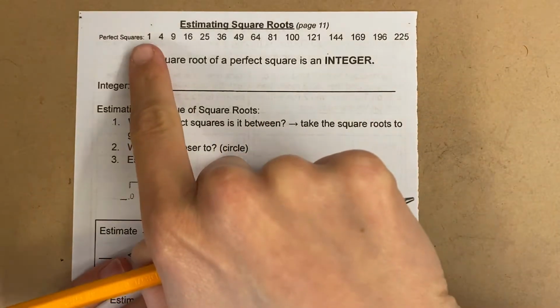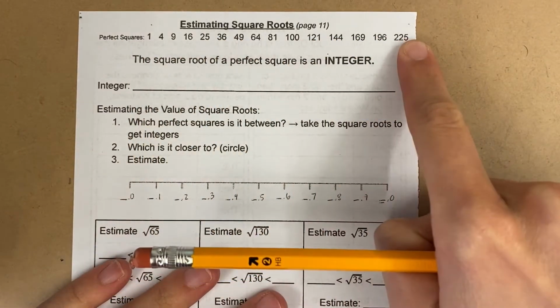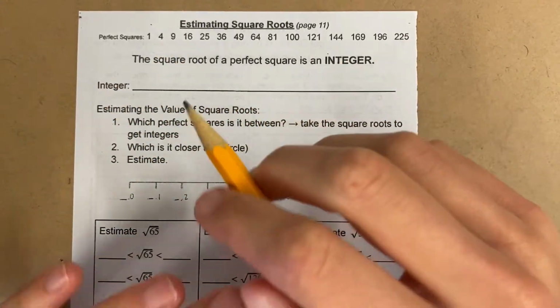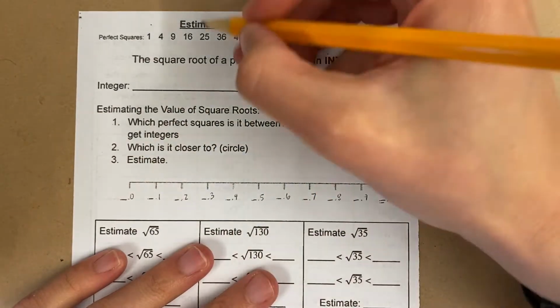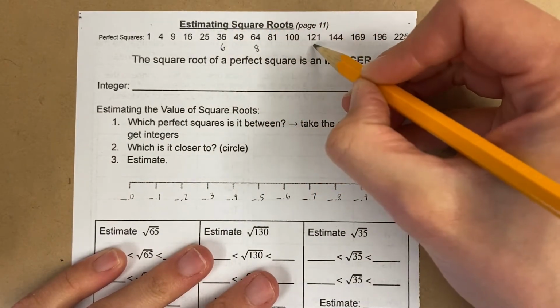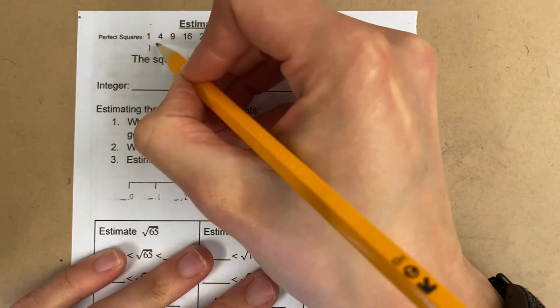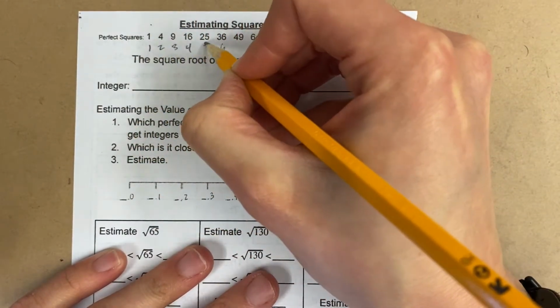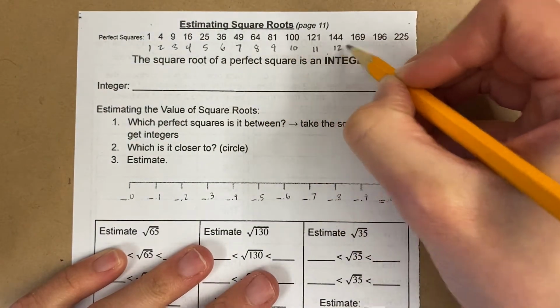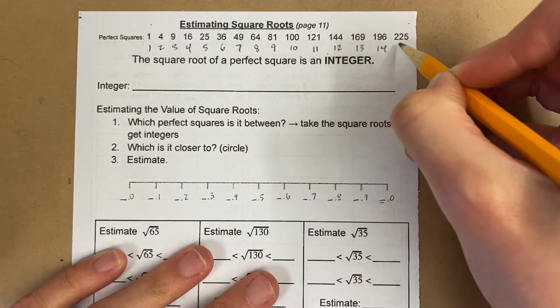Okay, these are called perfect squares. The square root of a perfect square is an integer. Like these square roots, for example, the square root of 36 is 6, the square root of 64 is 8, the square root of 121 is 11. You know these. In fact, you can even make your life a little easier by just quickly square rooting all of these right here, so you can just visually see them.